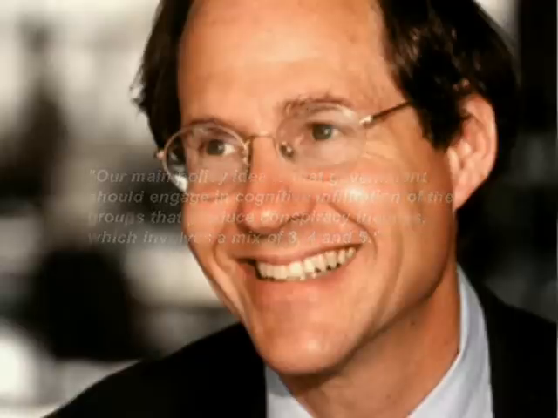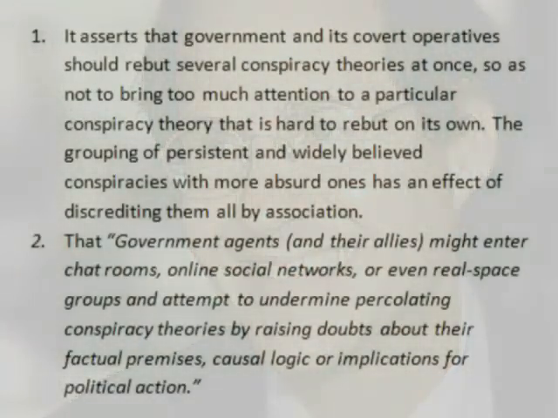This cognitive infiltration is then broken down into the following actions. I'll summarise the first action as the quote is long-winded. 1. Government and its covert operatives should rebut several conspiracy theories at once, so as not to bring too much attention to a particular conspiracy theory that is hard to rebut on its own. The grouping of persistent and widely believed conspiracies with more absurd ones has an effect of discrediting them all by association.